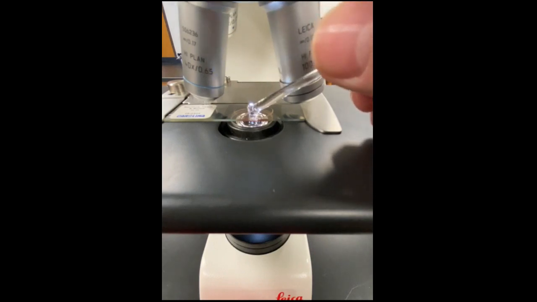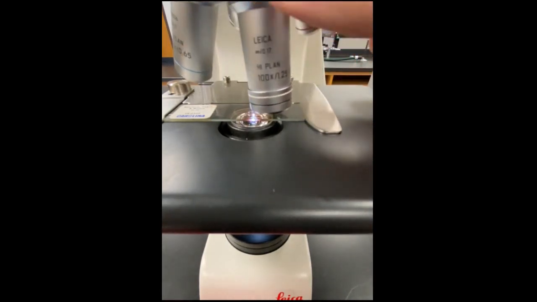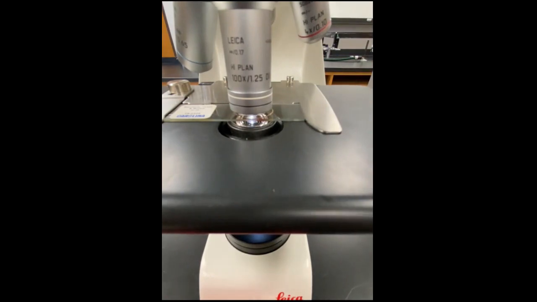Touch the oil to the slide, right at the center of the condenser light. You need a reasonable amount of oil for the procedure to work, but don't go crazy. You can always go back and add oil if you need to. Then turn the oil immersion lens into place, go a little bit further to coat the lens in oil, then rotate the oil immersion lens back into place.